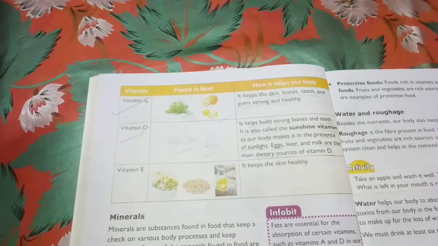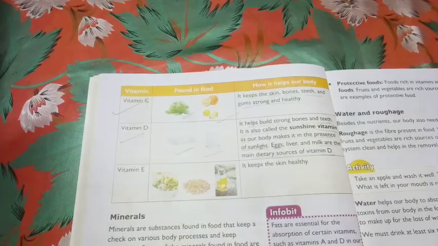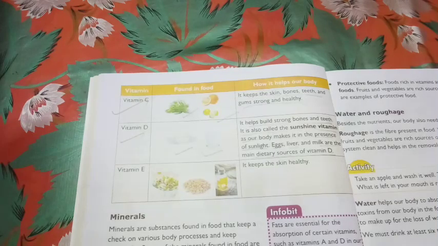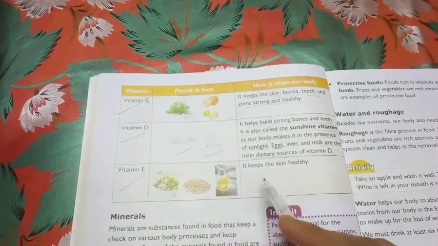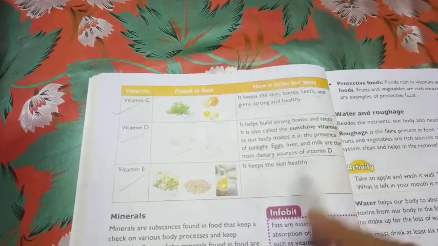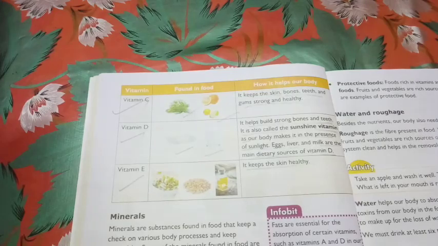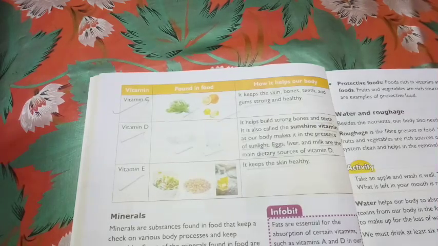And the last one is our vitamin E. You can see the groundnut oil, some peanuts, and sprouts are there. These are the sources of vitamin E. Importance: vitamin E keeps the skin healthy. So we have discussed five different types of vitamin: vitamin A, B, C, D, and E. At least you must know two examples or sources of those vitamins, and at least two importance of those vitamins.